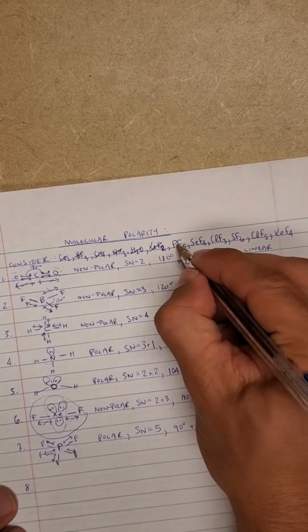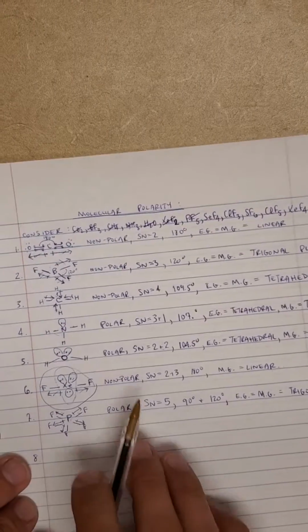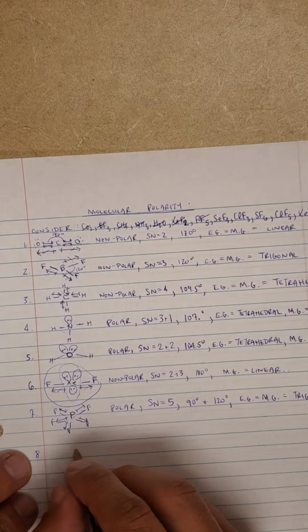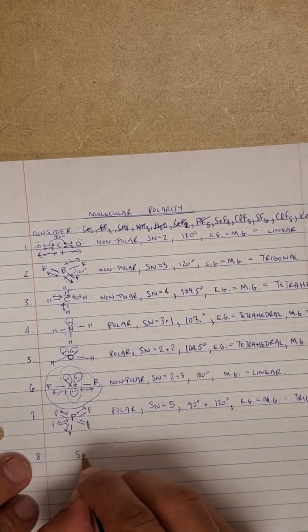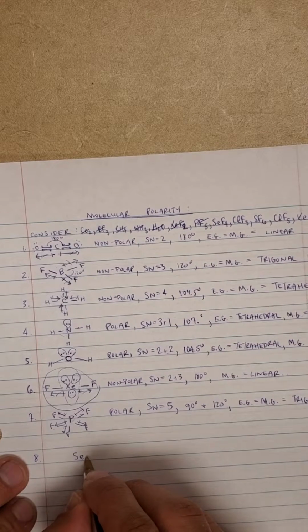All right. Next we have selenium tetrafluoride. This molecule is kind of special in its shape, and I'll discuss why.